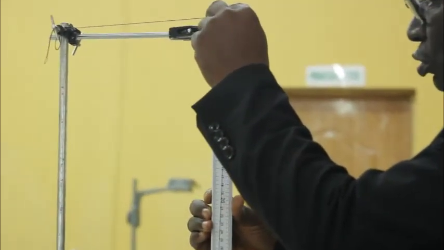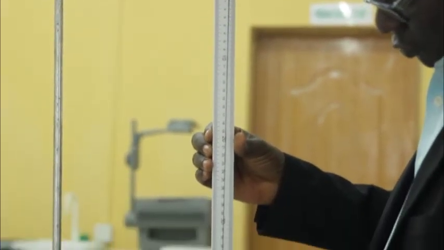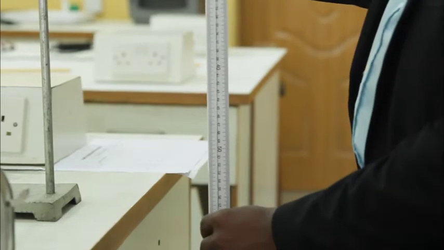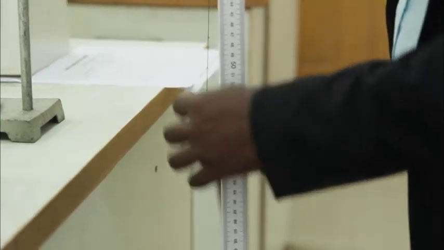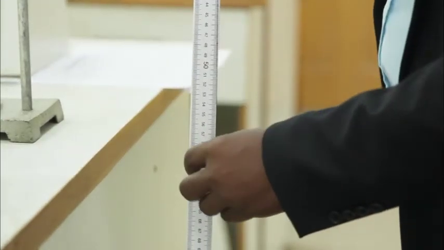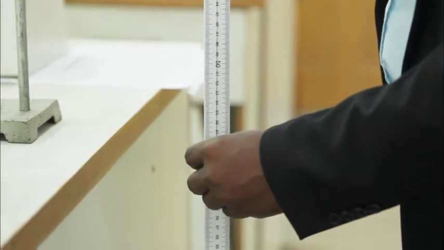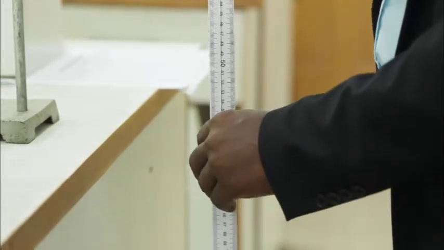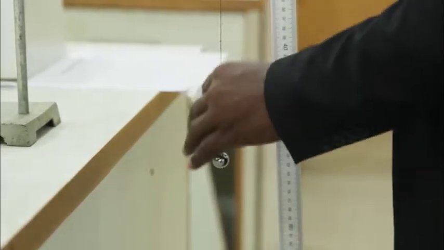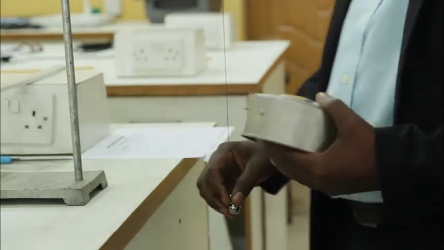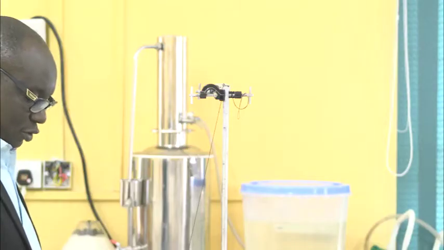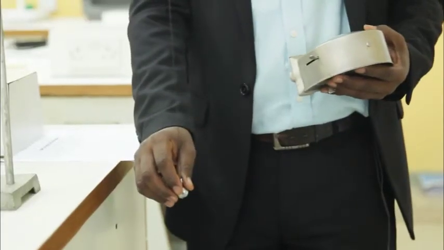Make sure your point 0 is very close, tightened to the cork. And look at the measurement here. This is 60. And the line 60 should be at the middle part of the pendulum bob so that you can get the accurate length. So having measured length 60, you set to put the pendulum bob at a convenient angle. You stay by the side so as to prevent the pendulum bob from dangling so much.